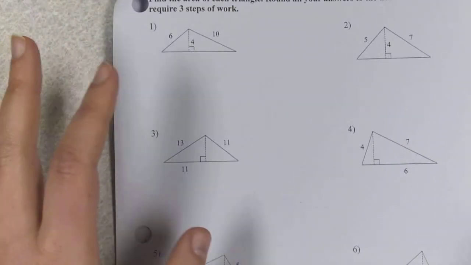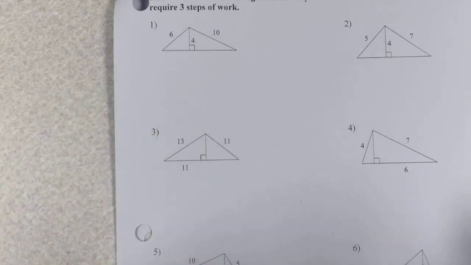And then when you get really good at it, you can move on to these problems, which require 3 steps of work.